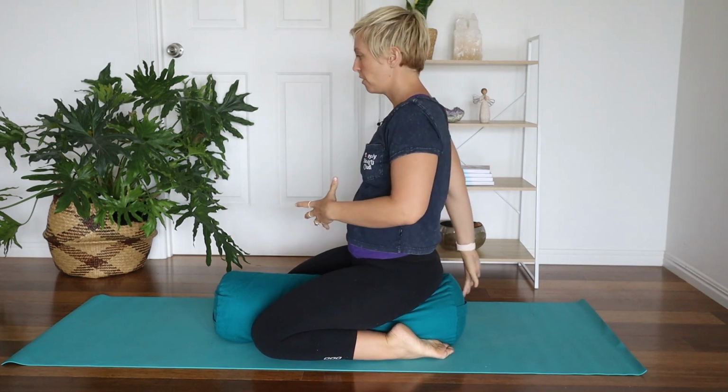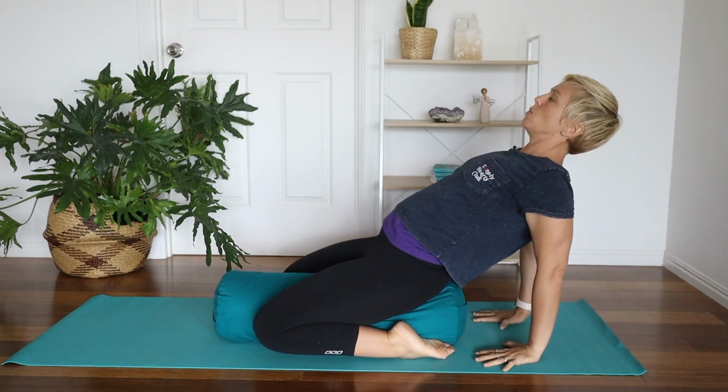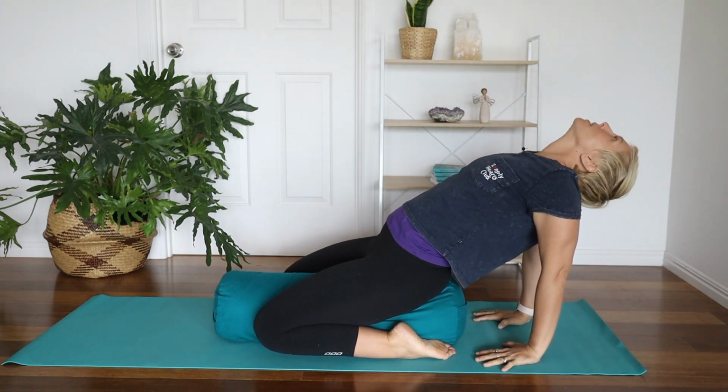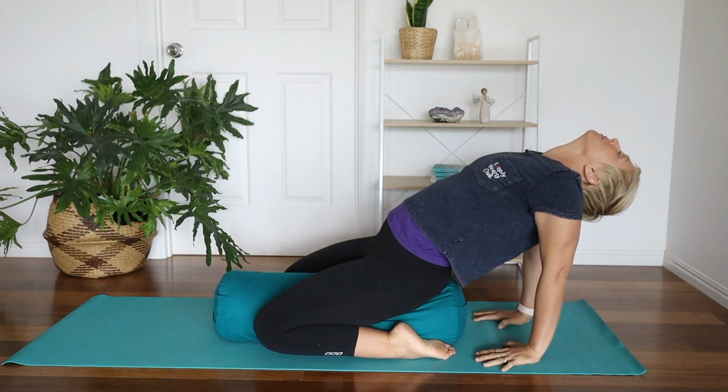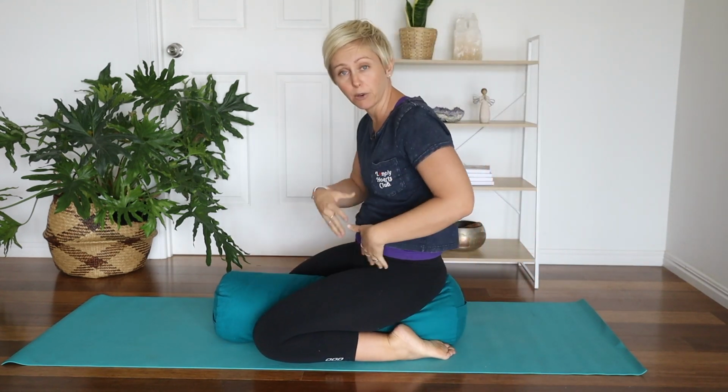If you want to go a step further and it feels okay for them, you could bring the hands behind and come into a hero variation. So still squeezing that bolster with the knees and breathing here for a few breaths. So that can be a really nice one to swap when everyone else is in pigeon. Get them to come up on the bolster and do that strengthening work with the pelvis.